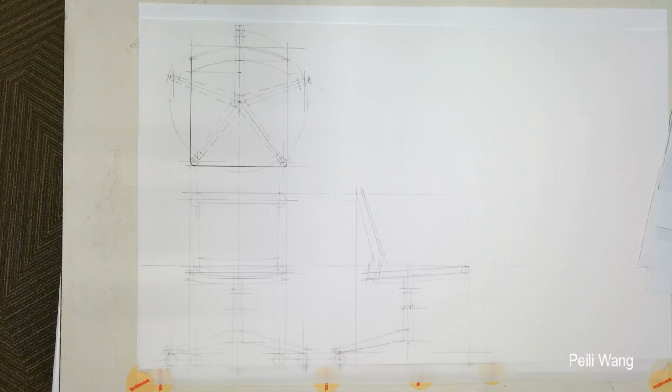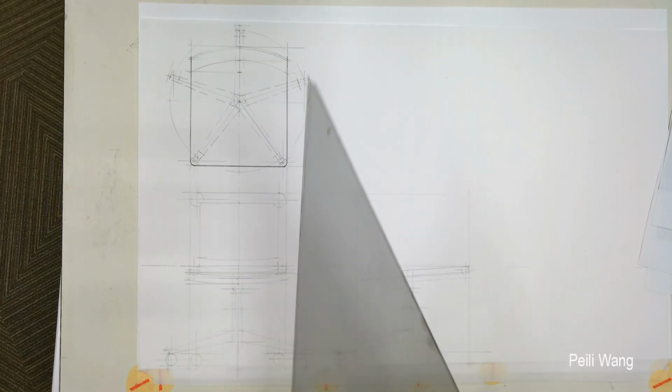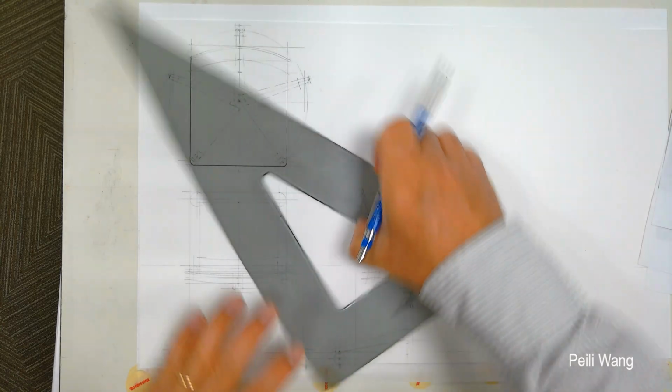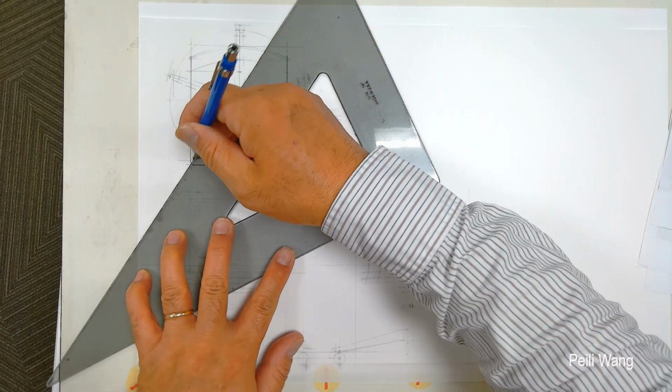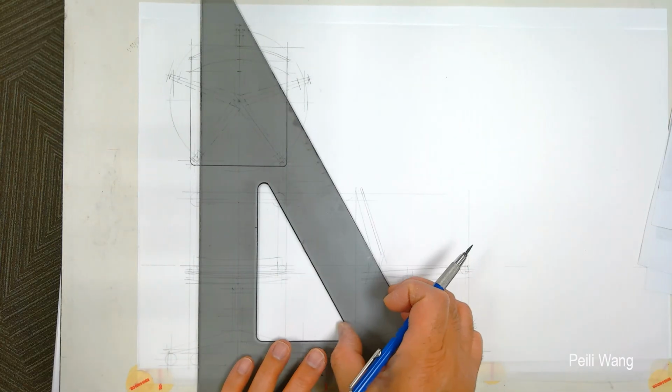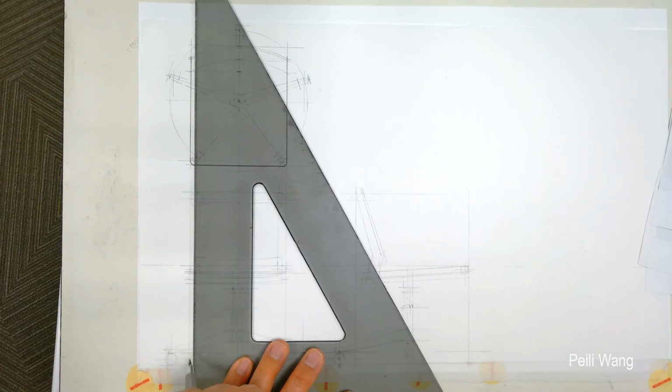Okay. I can make this line. Double check here. Here. Okay, transfer is done. Transfer.